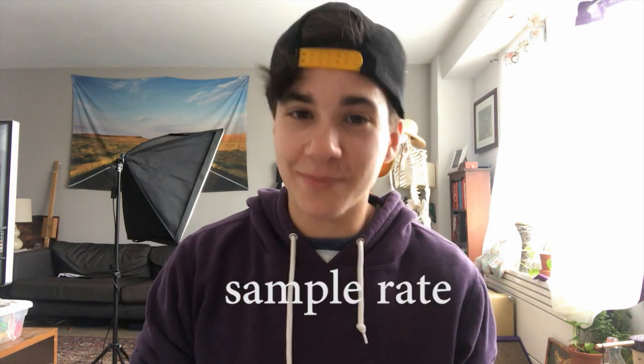Now, sample rate, as you might guess, is the rate at which a sample is taken. So it's basically the number of times per second, and that's measured in hertz. So for example, 44.1 kilohertz. That means this happens thousands and thousands of times per second that these snapshots are being taken. Now, bit depth, on the other hand, defines the number of values that a sample could possibly have.